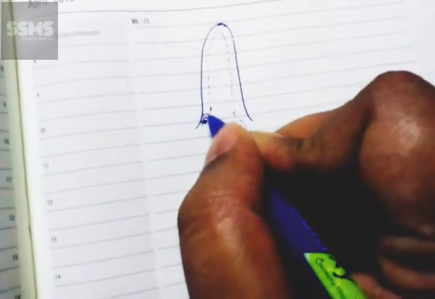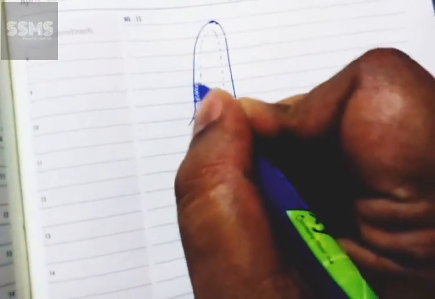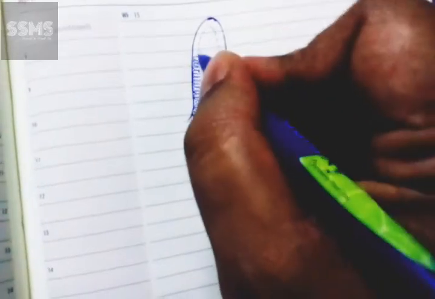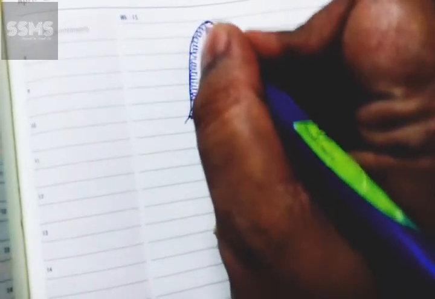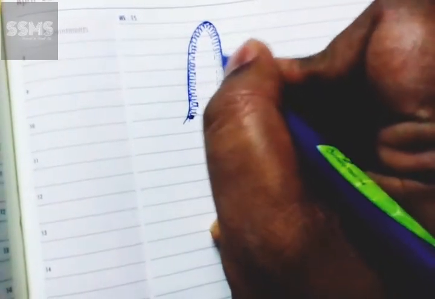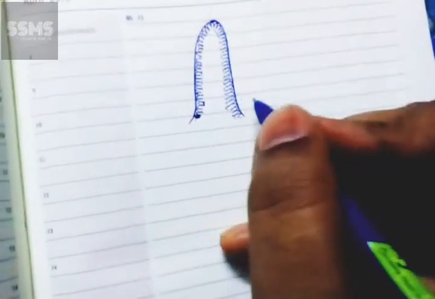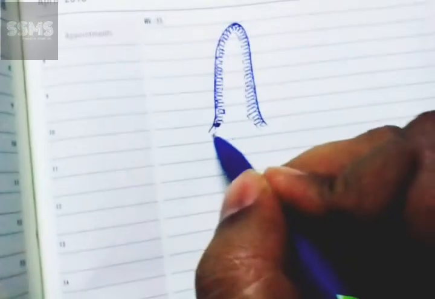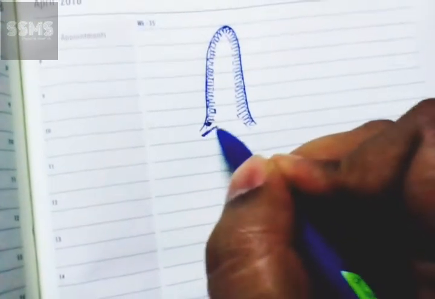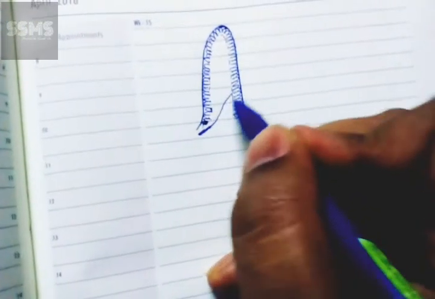Inside the intercellular part, there are lots of cells present. It makes the cell's outer structure in this way. Next, I have already told that it contains lots of veins and arteries.